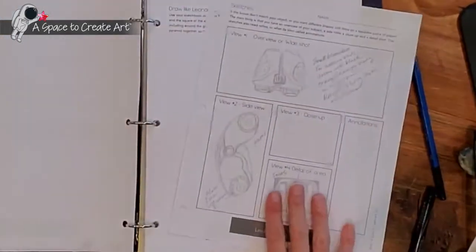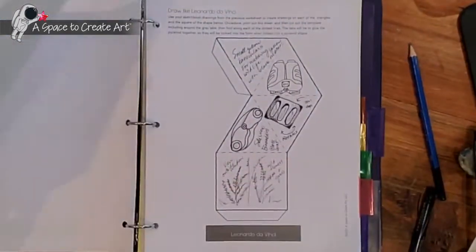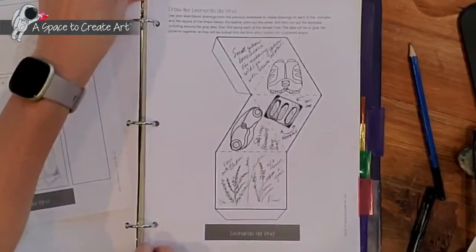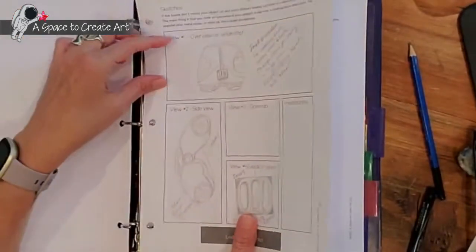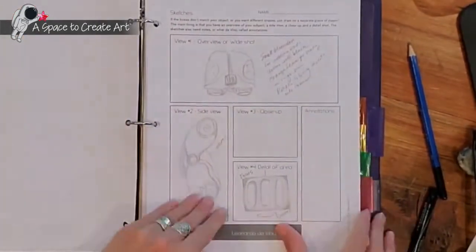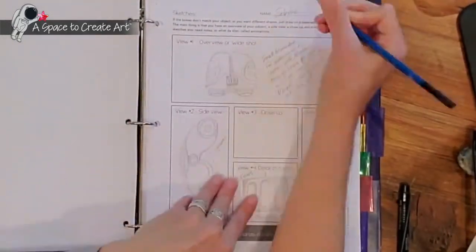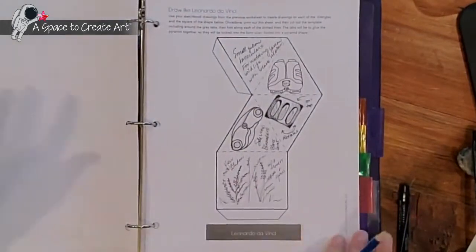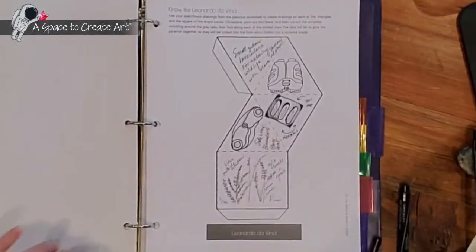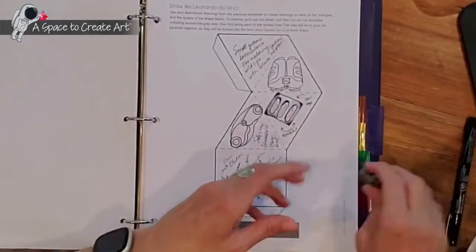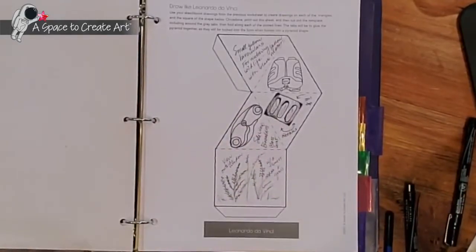So you're going to need to turn in both of these sheets, so maybe I'm going to put mine back into my workbook and put my name on it. And then this is the fun part. So hopefully this is dry enough. I think it is.